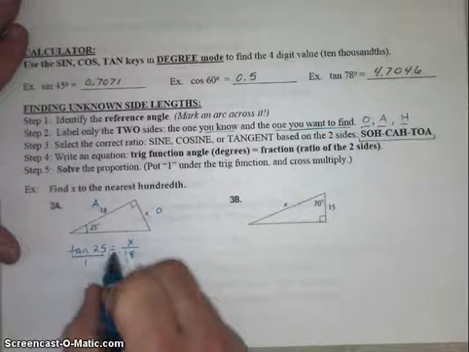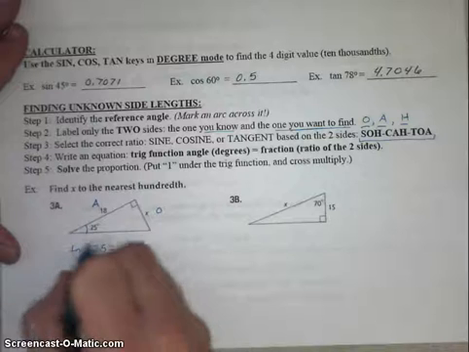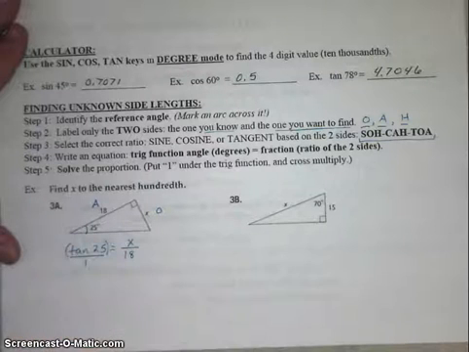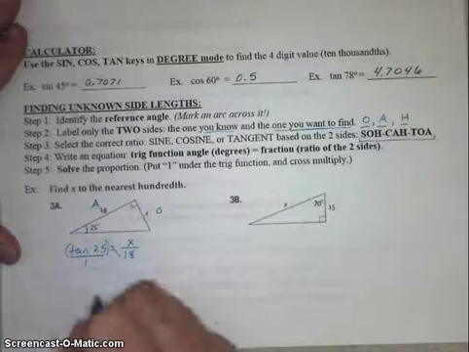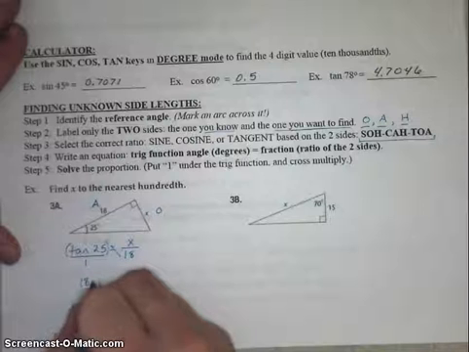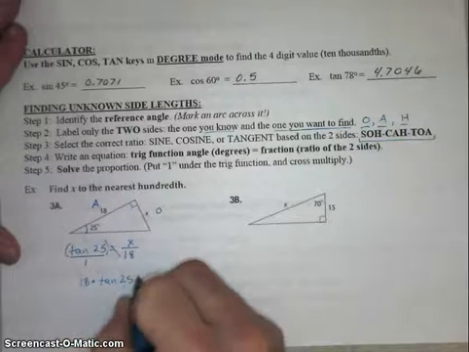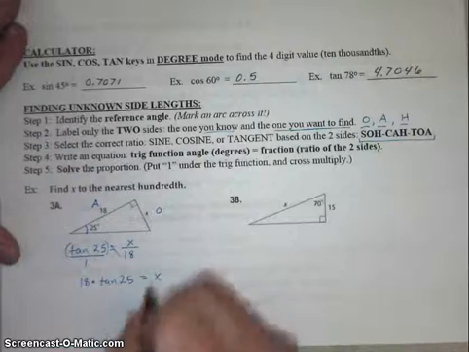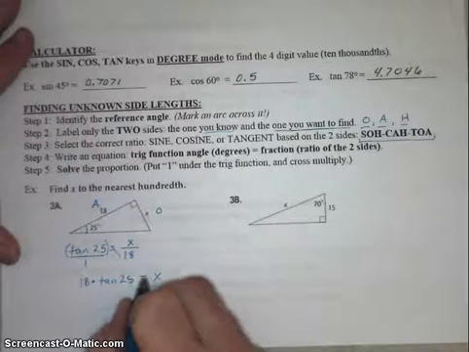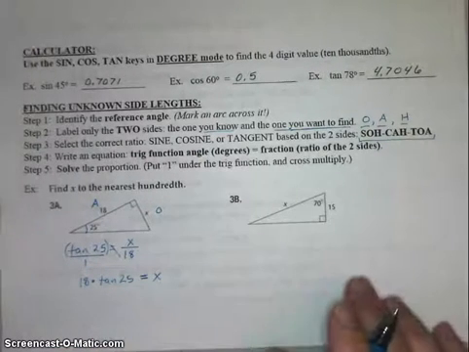So we're going to take 18 times that tangent of 25. This is a value that we're going to put in our calculator. So I'm going to do 18 times that. So I want to write 18 times the tangent of 25 equals 1 times x, or x. So in this case, all I have to do now is enter this value in the calculator.